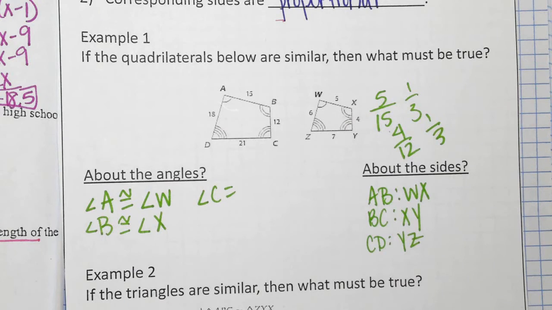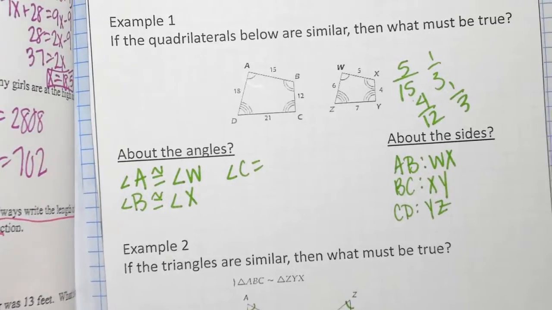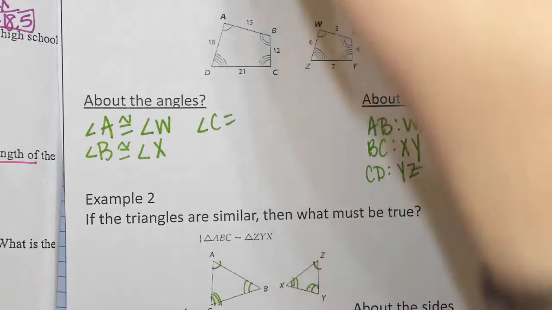Yes, no, maybe so. Okay. And what was our ratio for those? What was the scale factor? 1/3. 1/3 or 1:3.